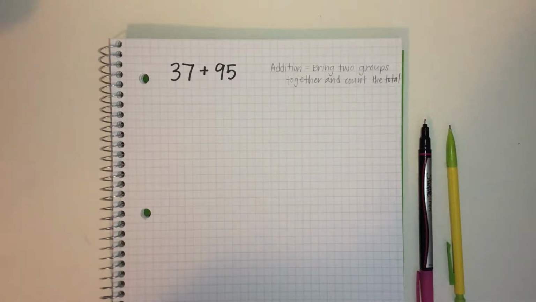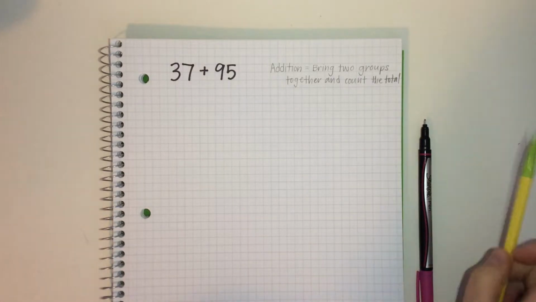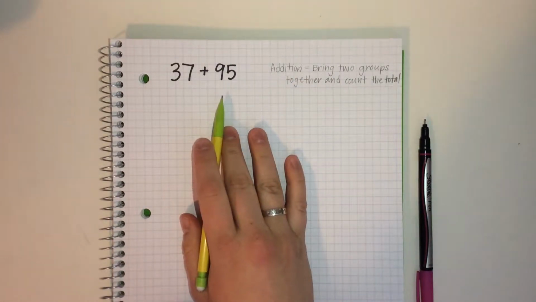Hi everyone, so today we are going to be talking about addition with carrying. For this example, we are going to do 37 plus 95.